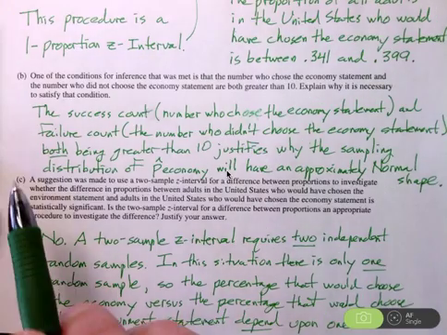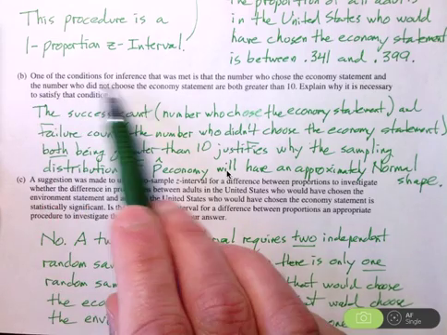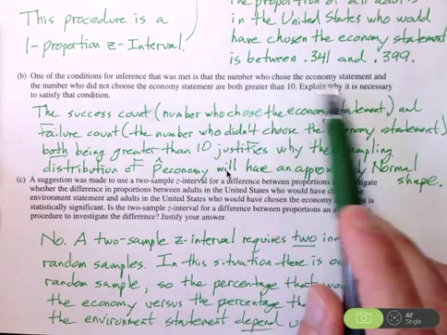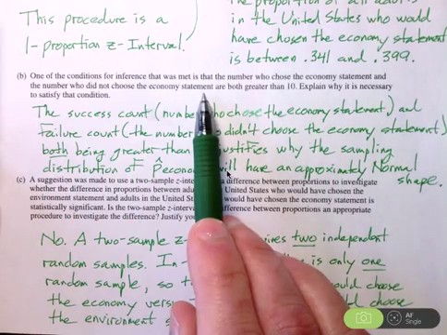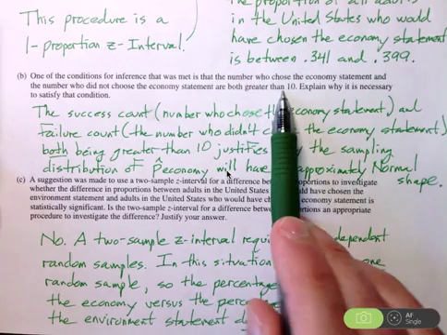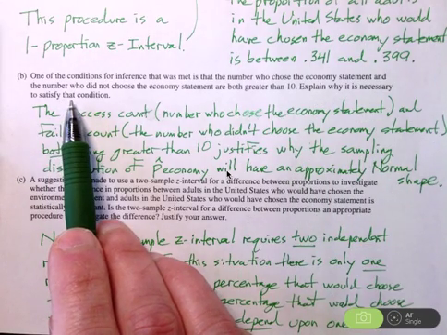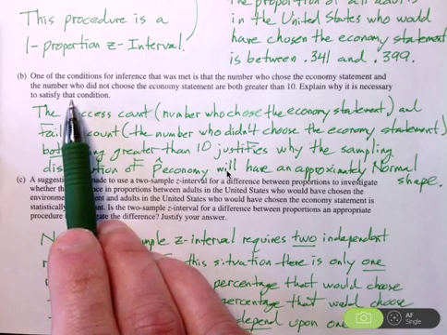In part B of our practice free response question, it states one of the conditions for inference that was met is that the number who chose the economy statement and the number who did not choose the economy statement are both greater than 10. Explain why it is necessary to satisfy this condition. So notice you didn't actually have to state the actual numbers.